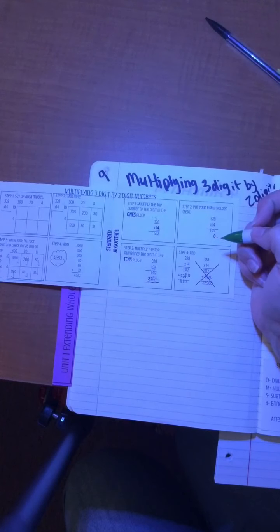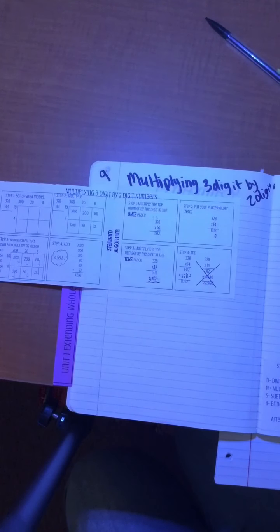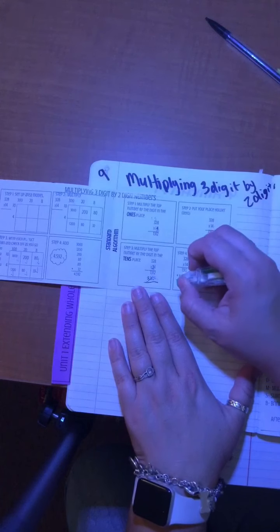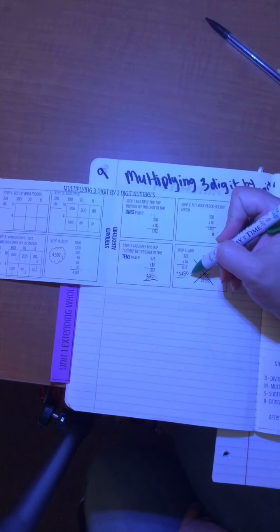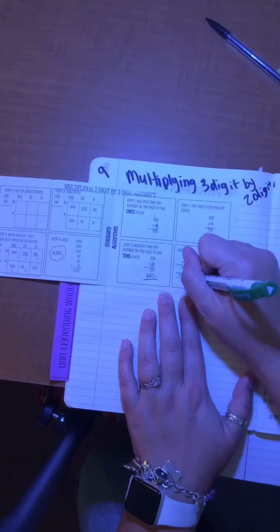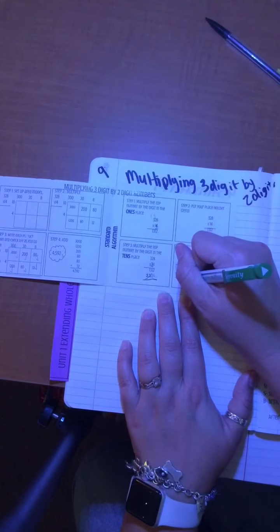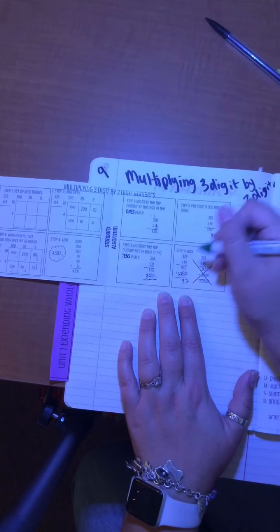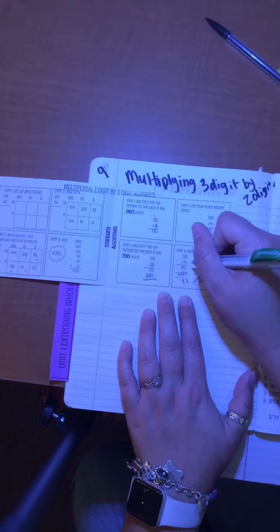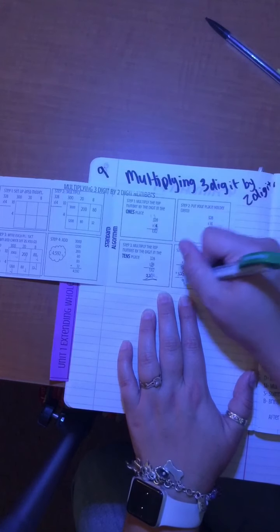Man, I'm so sorry. So now when I add it up, 2 plus 0 is 2. 1 plus 8 is 9. 3 plus 2 is 5.